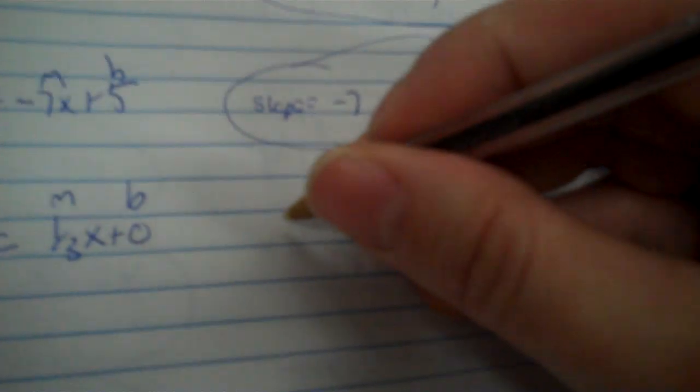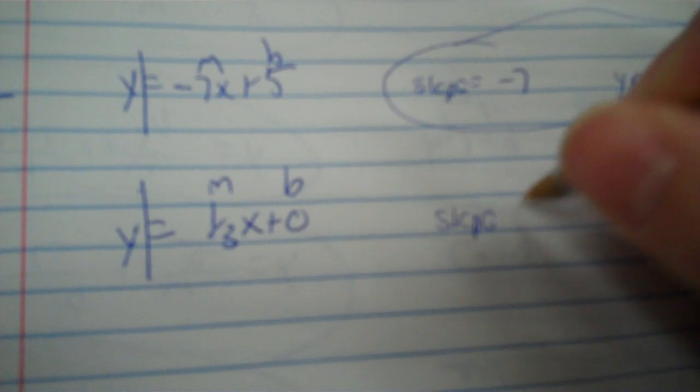Okay, example 9, y equals 1/3 x. This one's a little bit different, okay? Your m is 1/3, then you put plus 0, and that's your b. Okay, if you don't have another number, you put a plus 0. Slope is 1/3, y-intercept is 0.